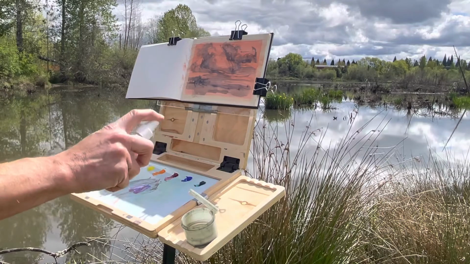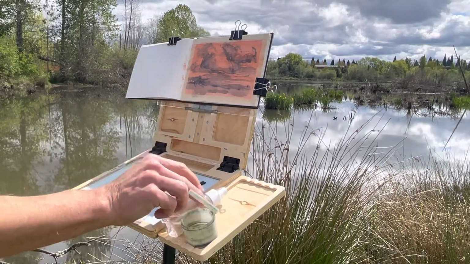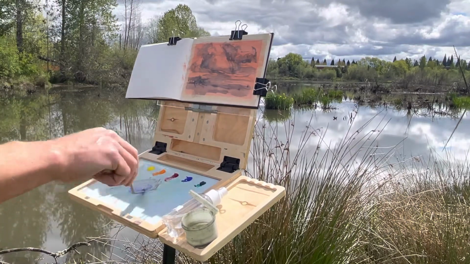Because the casein dries quickly, managing the dry time with a little spritz of water throughout the painting session is incredibly important.